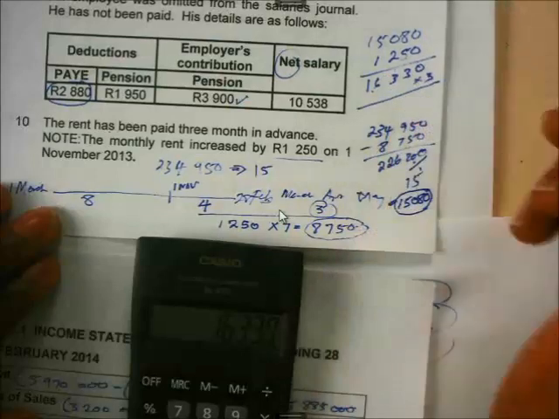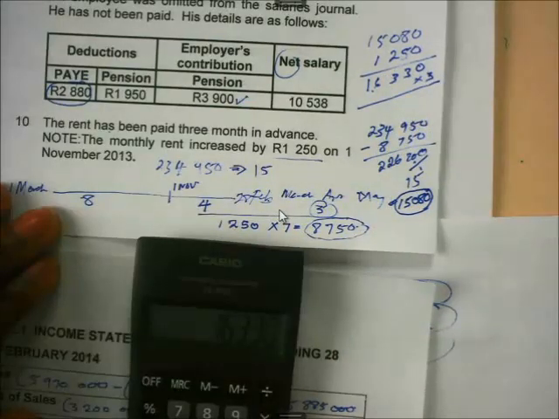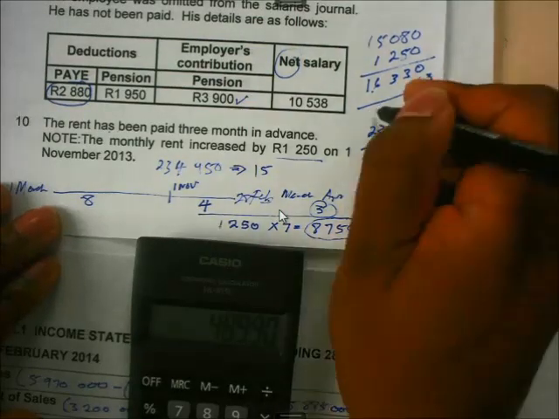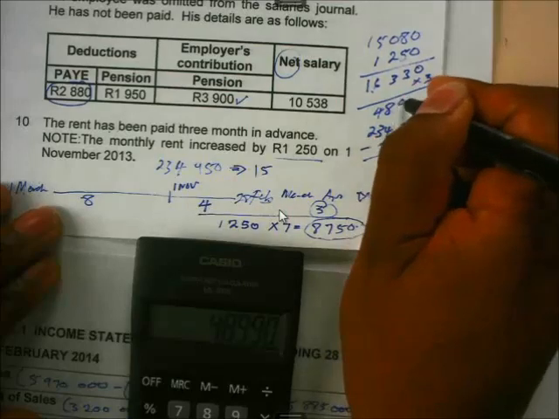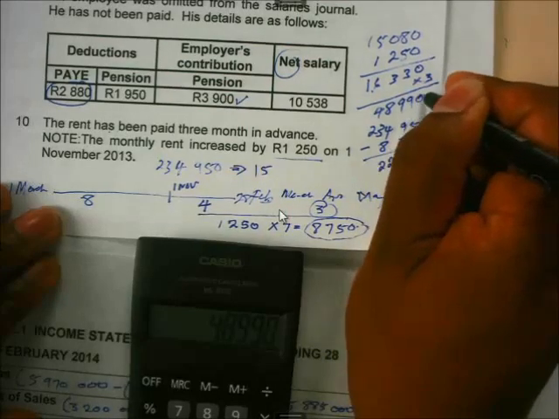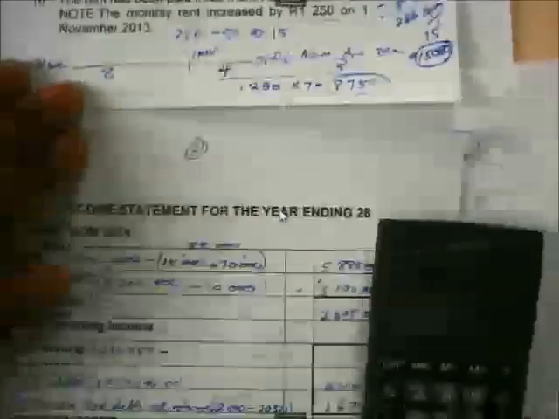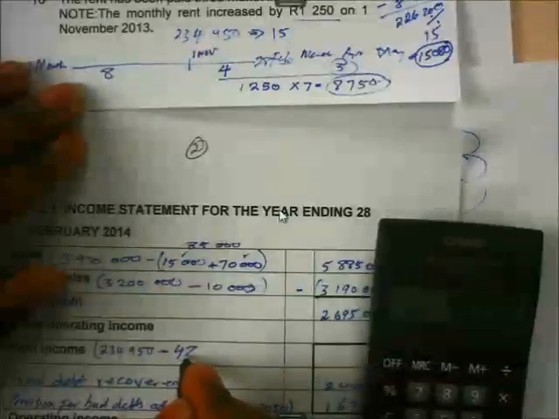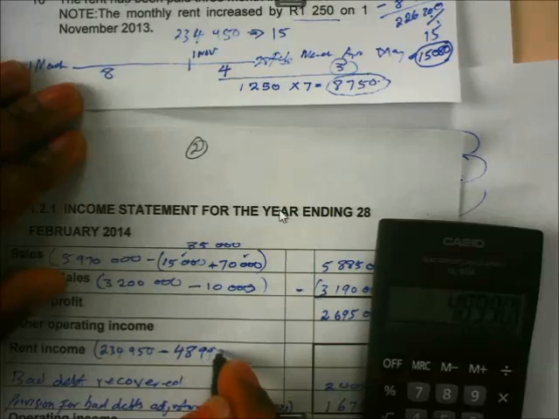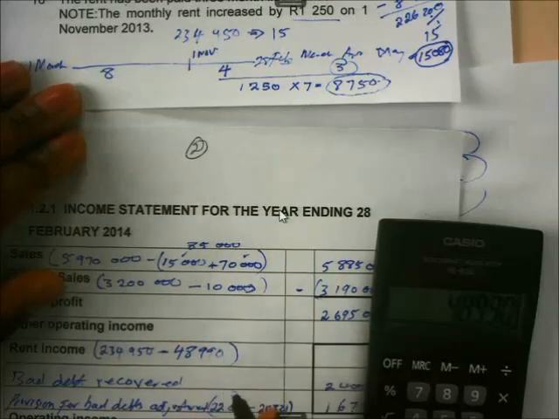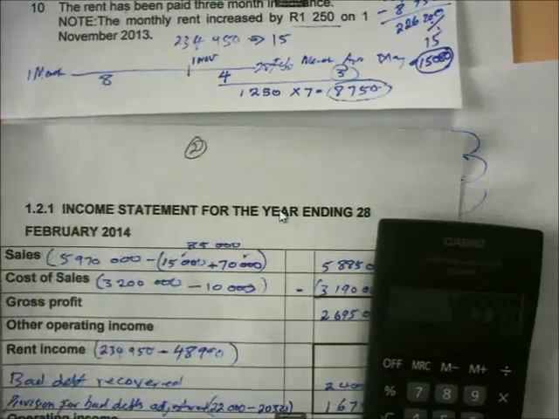Now, for the 3 months that have been prepaid, then you multiply this by 3. That has been received in advance. Multiply by 3. You get 48,990. Right. Therefore, in our rent income, we are going to subtract 48,990. That was adjustment number 10.